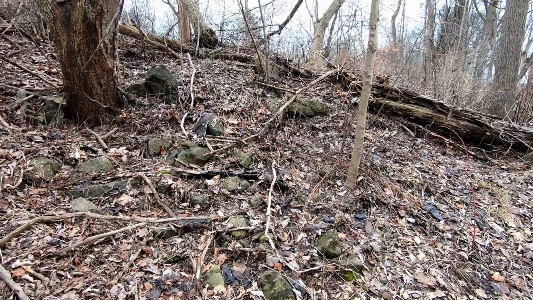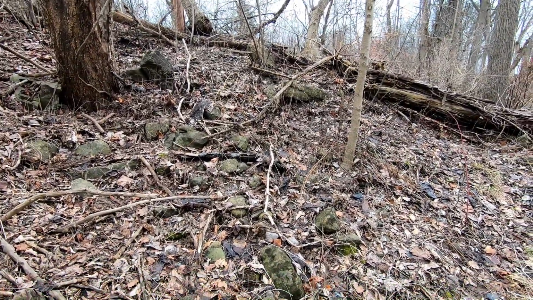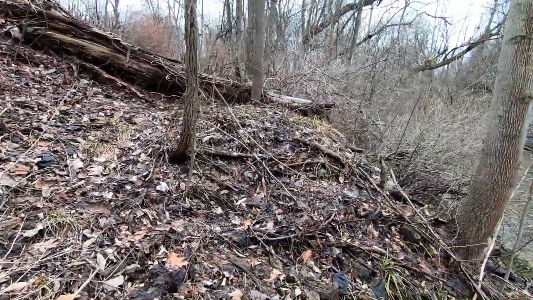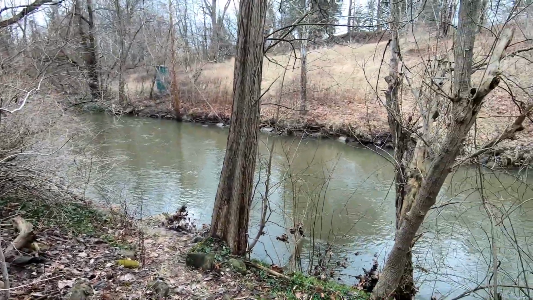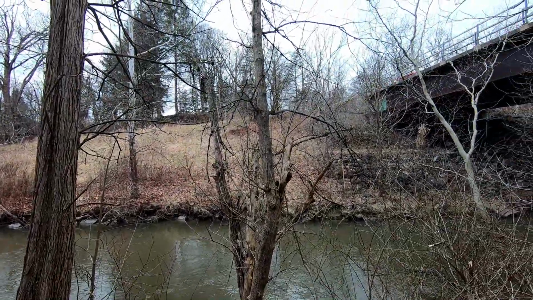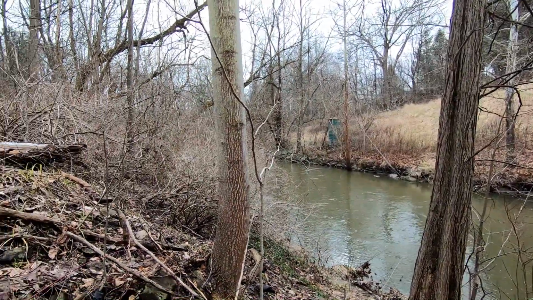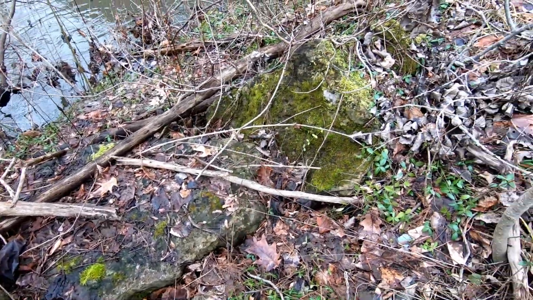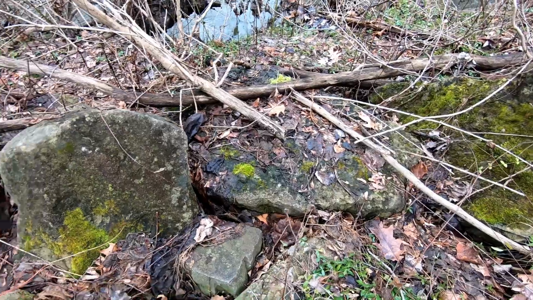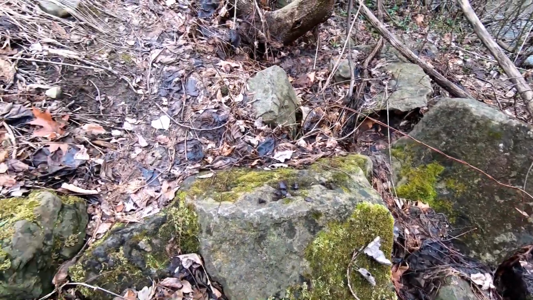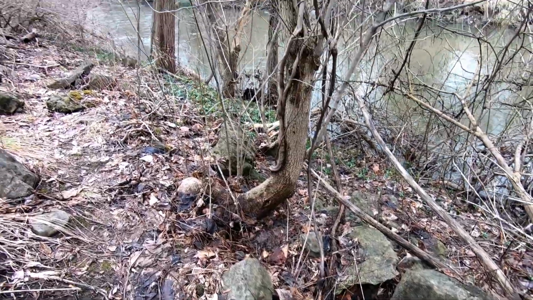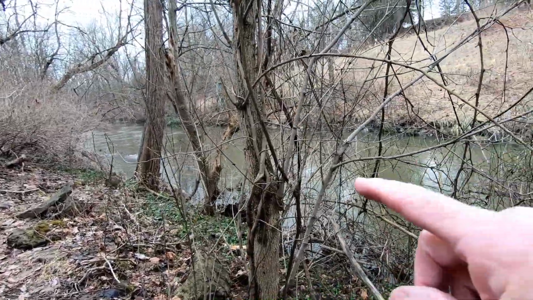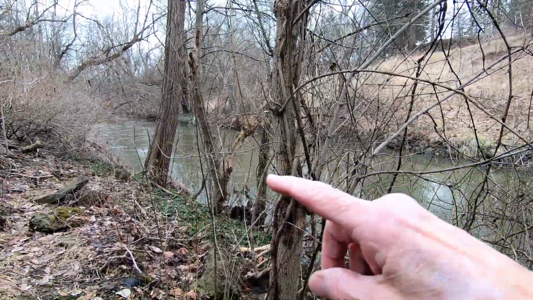There's an awful lot of rock foundation right here. This could be all that remains of the dam that once crossed the creek. And beyond us is Spring Lake. Also right here there are some very large stones. Stones all the way up through there. So I'm pretty sure that this is about the location for the dam.